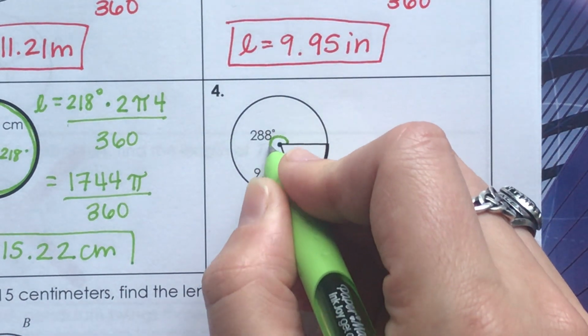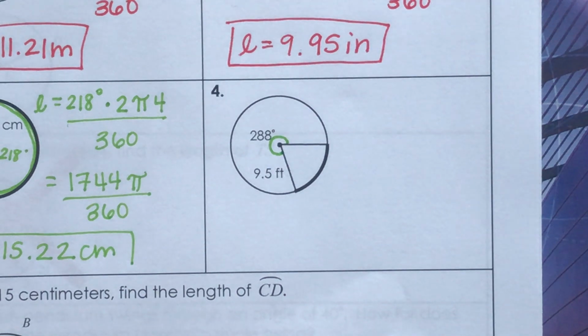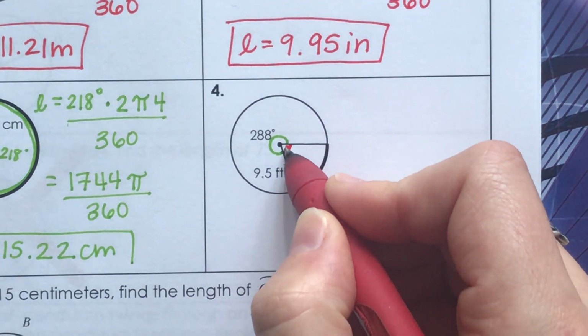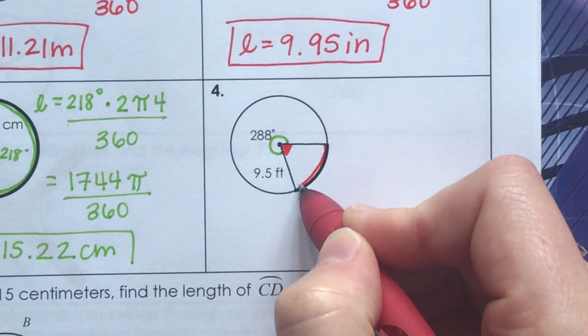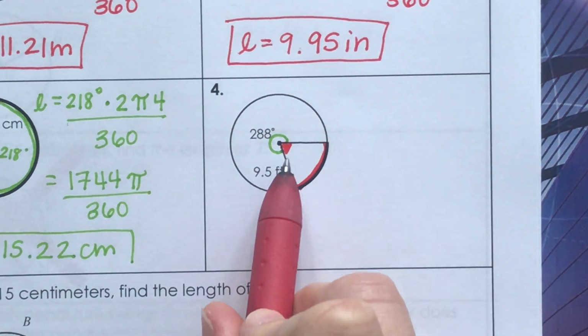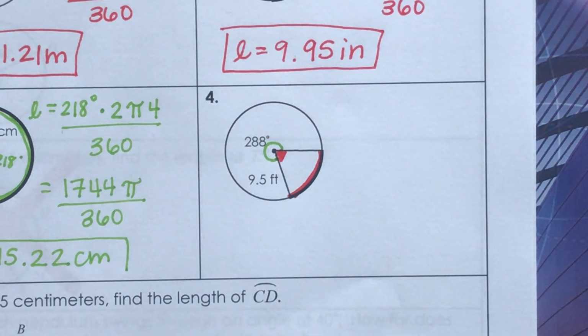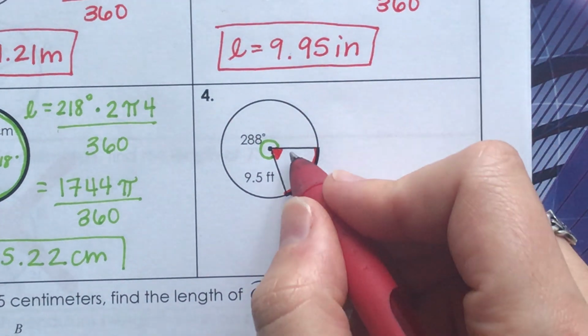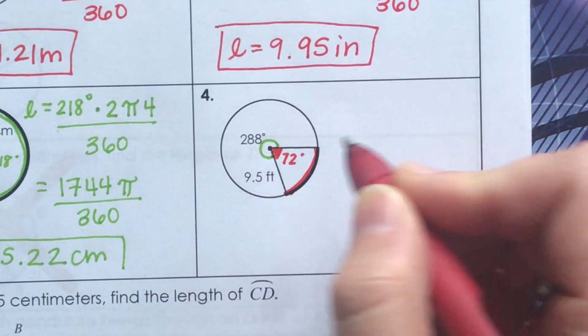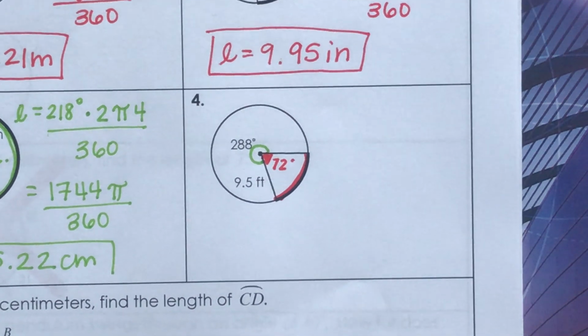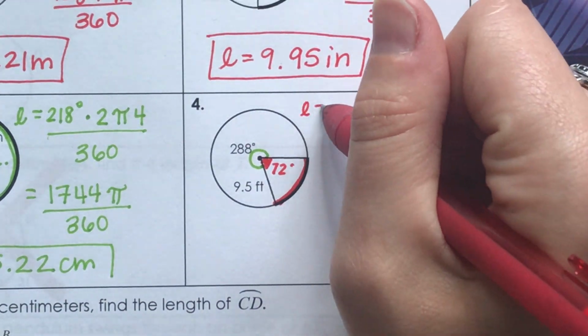I'm giving you this whole angle right here, except I want to know what this small angle is here because I'm looking at the arc length of this piece. So to figure out this small piece right here, I'm going to do 360 minus 288, and I get that this is 72 degrees on the inside. And now that I have it, I can plug it into my equation.